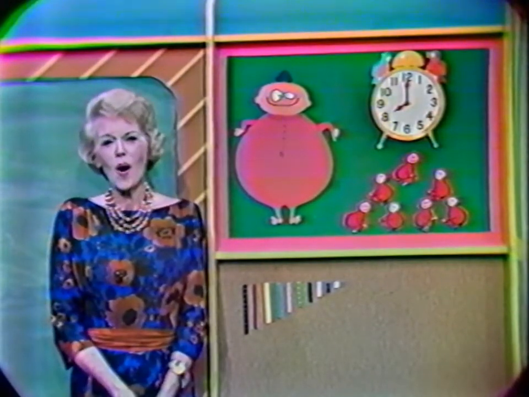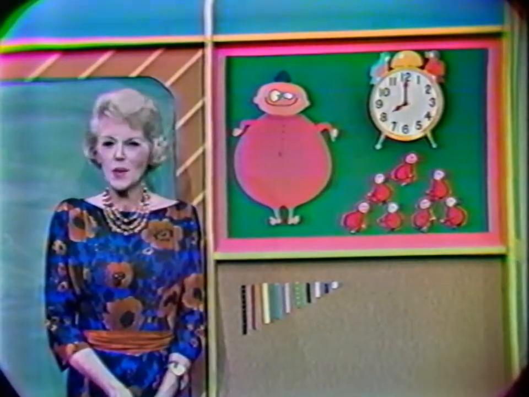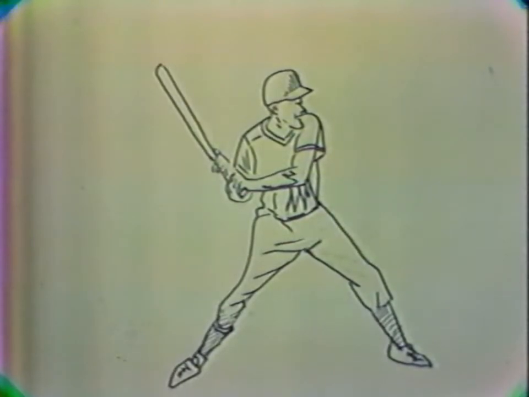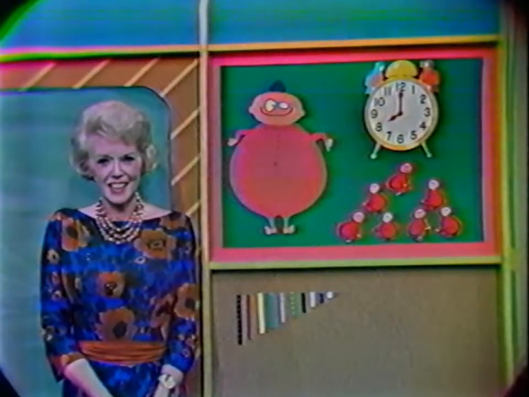Suppose there were no numbers. Suppose there were no numbers at all. You wouldn't see a baseball game. Strike 1, strike 2, strike 3! Thank goodness there are numbers for you and me.